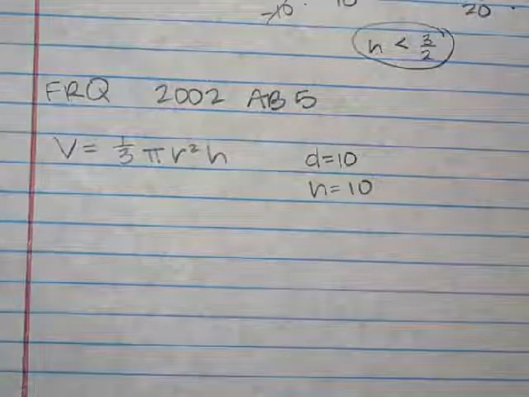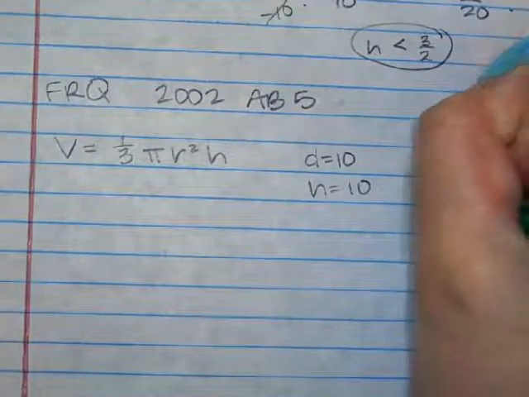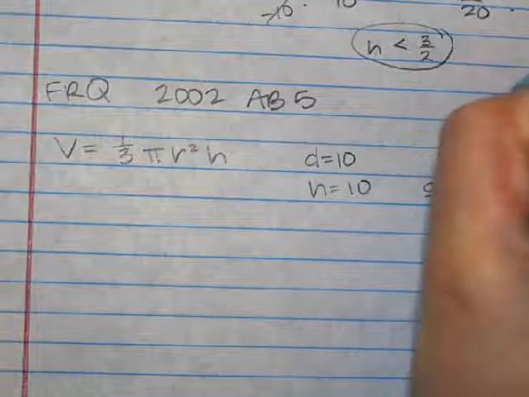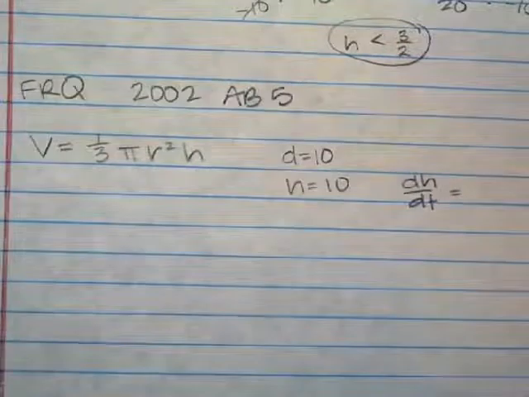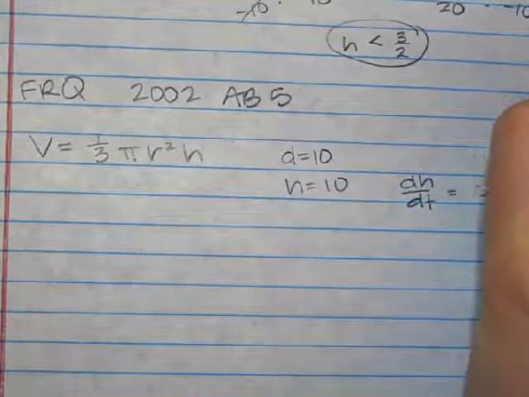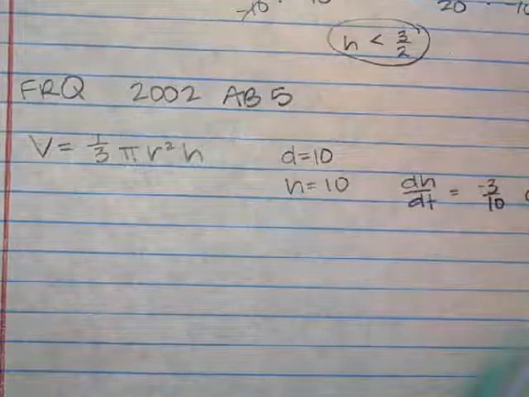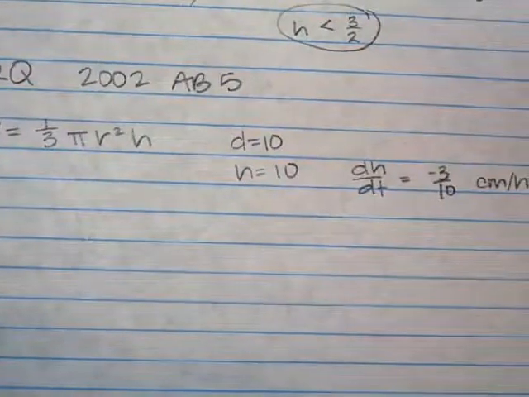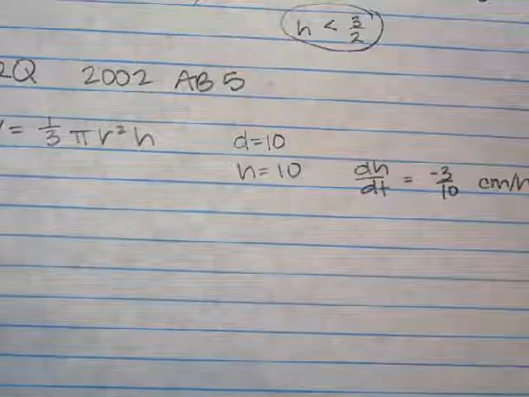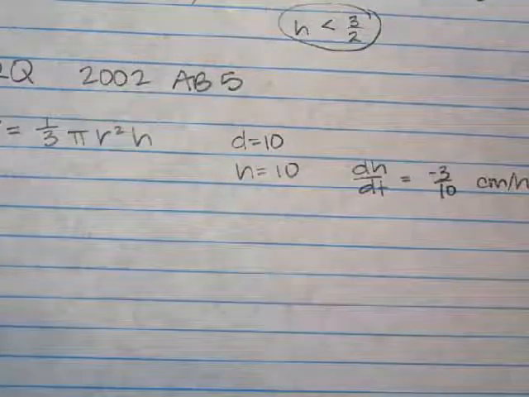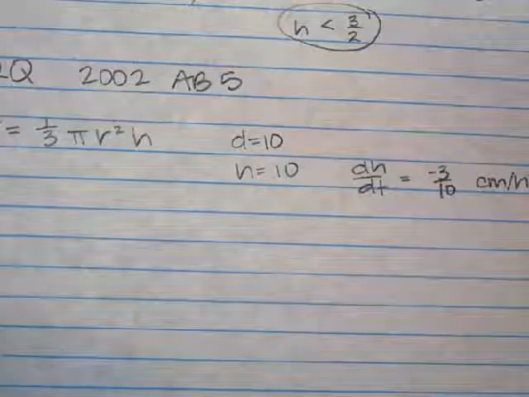The height is changing at a rate of -3/10 centimeters per hour. That's the height of the container.